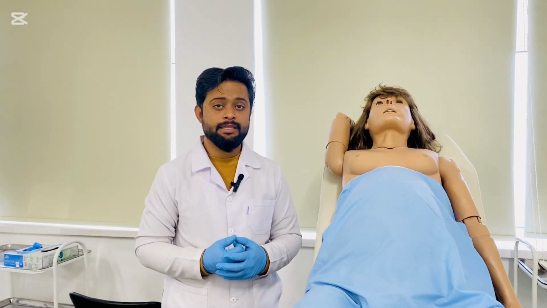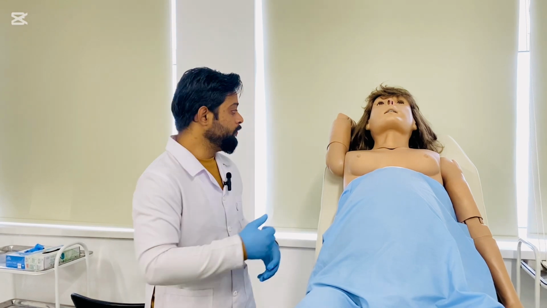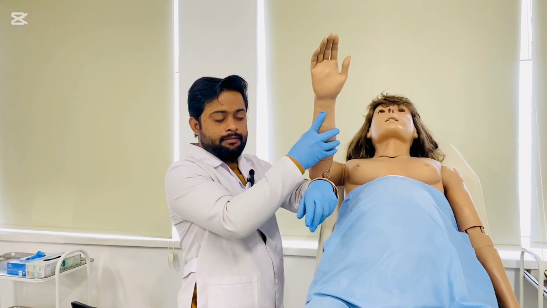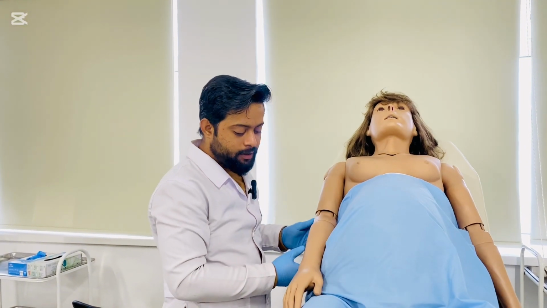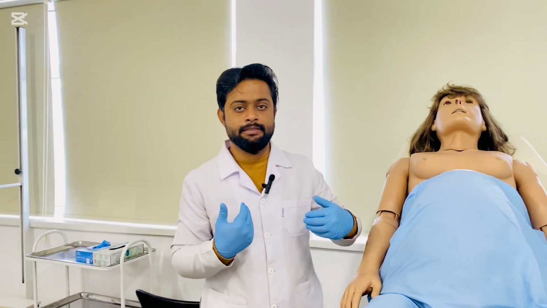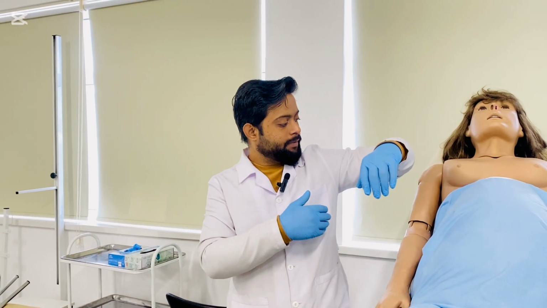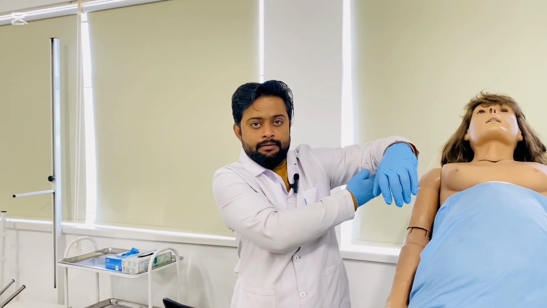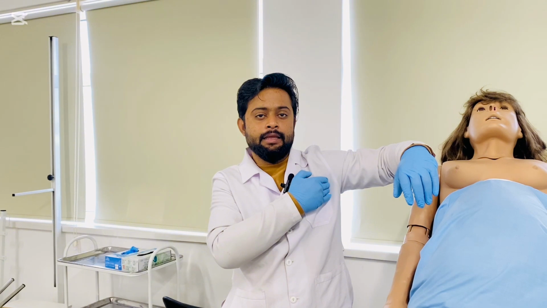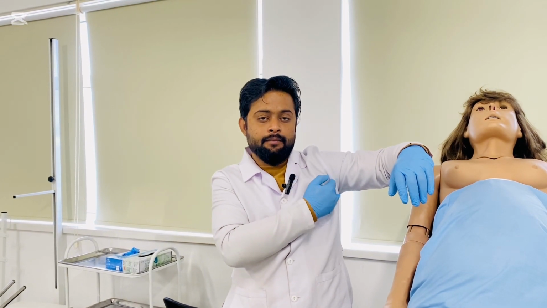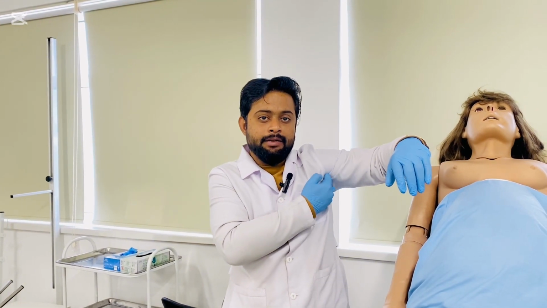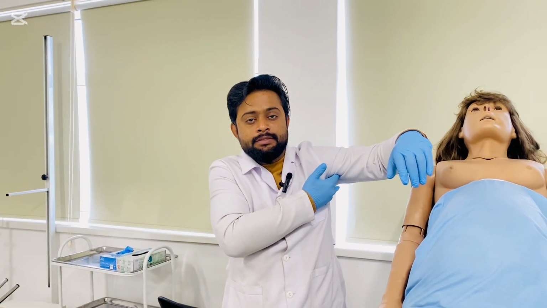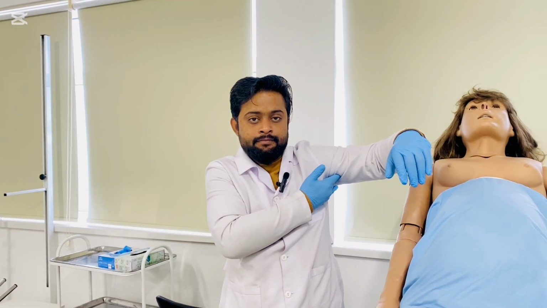Now, we will examine the patient's axilla by lowering her arm like this and supporting the arm like this. But this is a model, I cannot show properly to you. I will perform on myself. So the patient's arm should be like this, and you can support from that side and start palpating the anterior wall of the axilla, posterior, lateral and the medial. And in the last, you can also palpate the apex of this axilla.